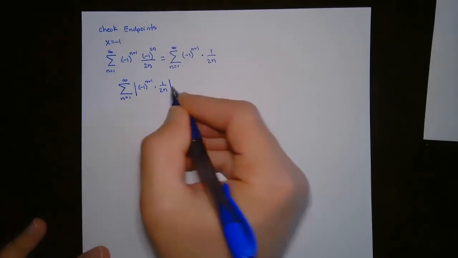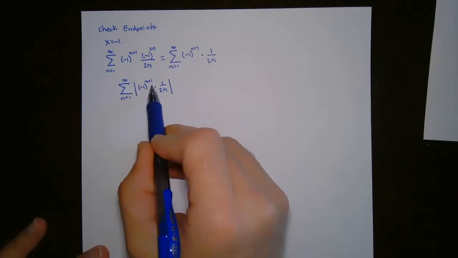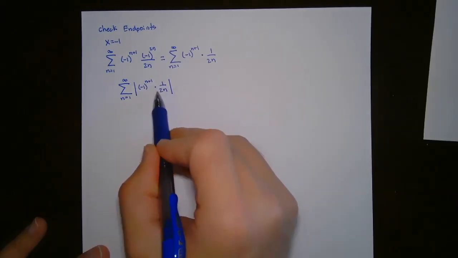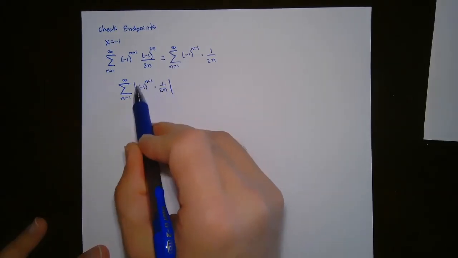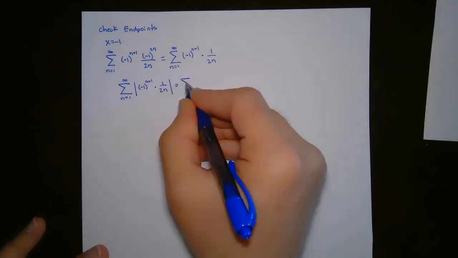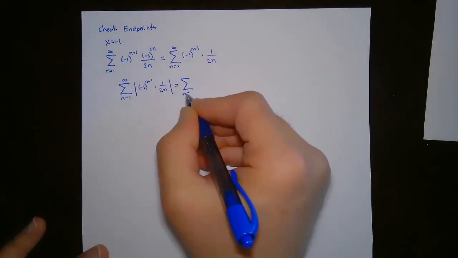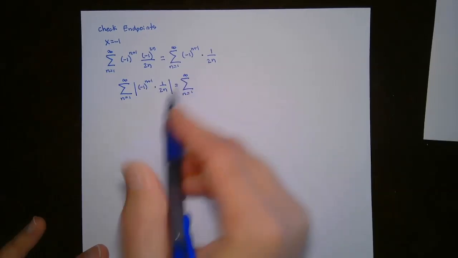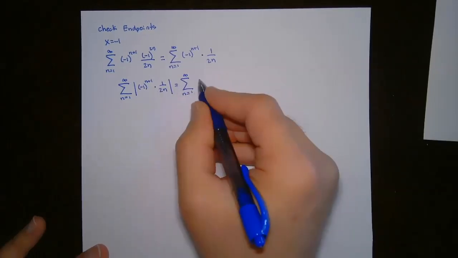All right. Now, taking the absolute value of this, we take the absolute value of this times the absolute value of this. Well, that's going to make this 1, right? So this is going to become the sum from n equals 1 to infinity, and then this would be just 1 over 2n.